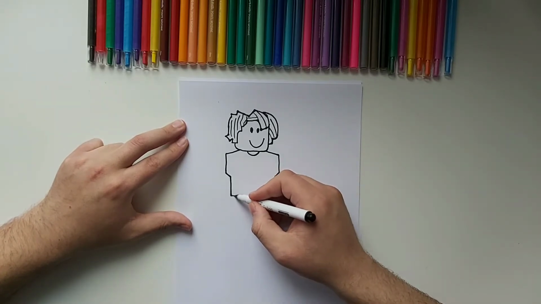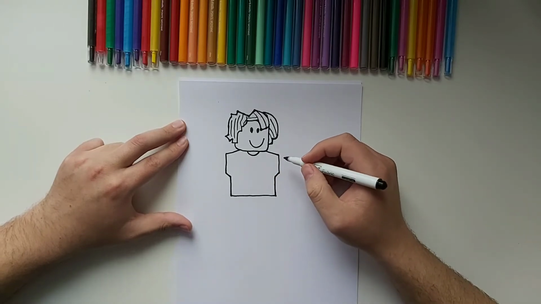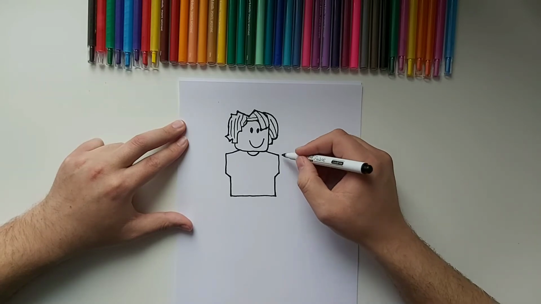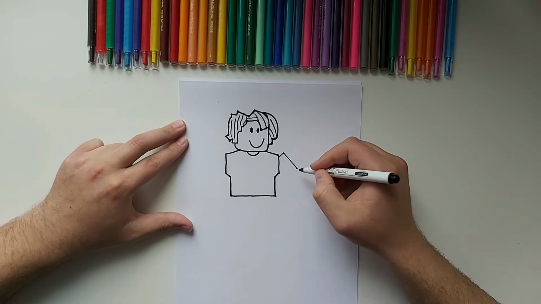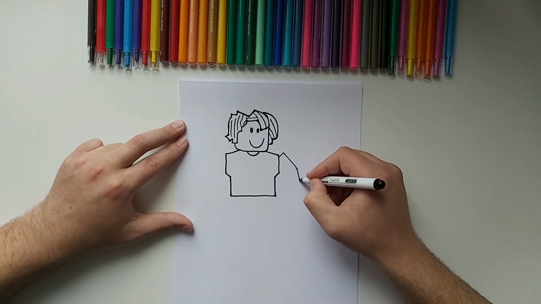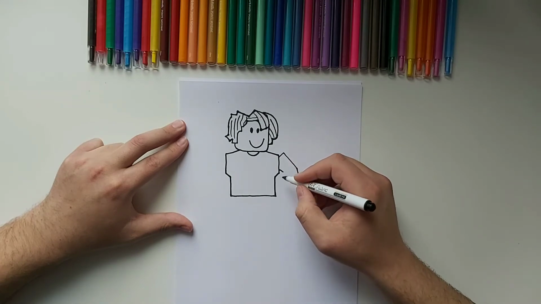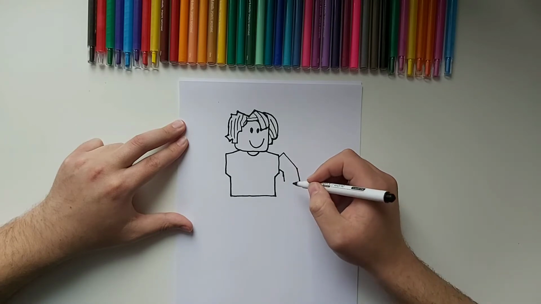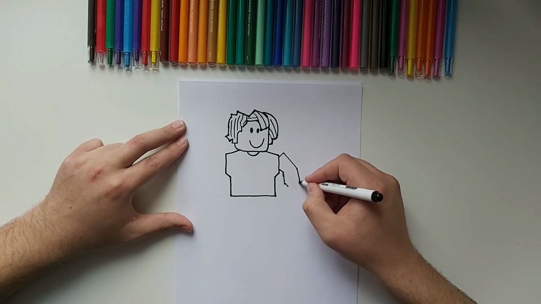Connect these 2 points and carry on drawing his arms. So this is coming up, out, bend, and out, different angle, in and in.